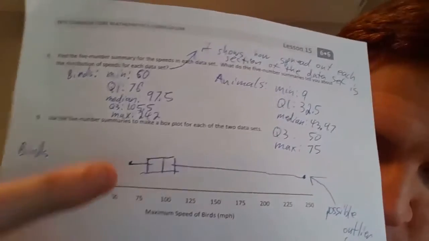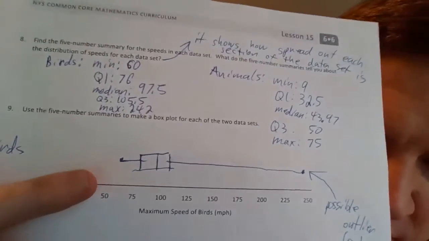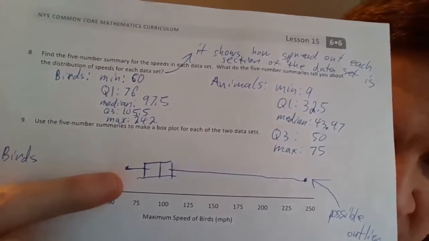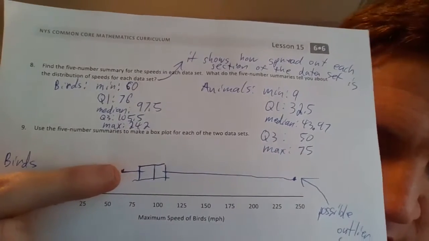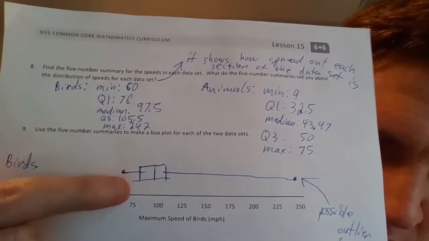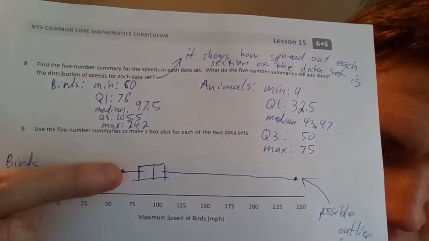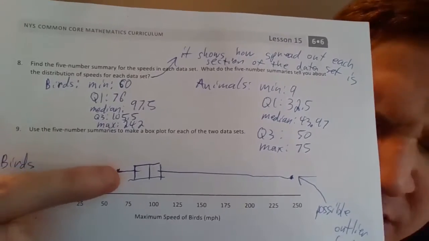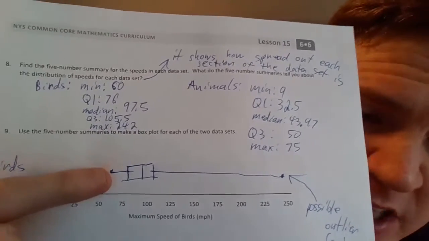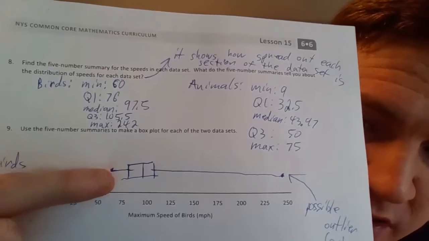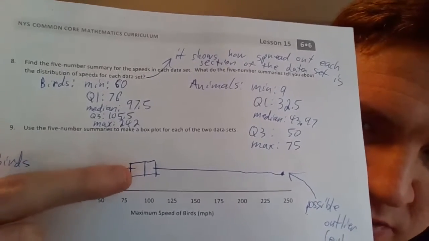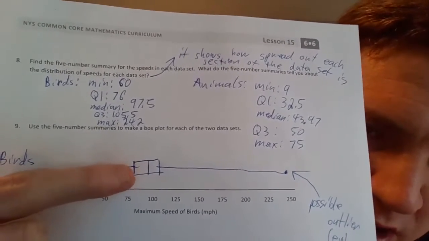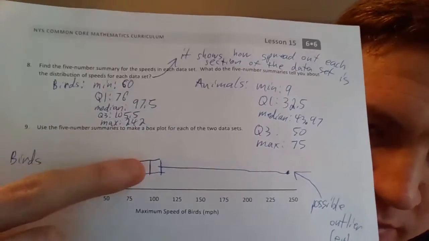So birds, first off, and sorry about the angle here, making this look a little off. I was just estimating here, honestly, I probably could have moved this over a little more. The minimum was 60. Q1 we decided was 76, so a little bit past 75.